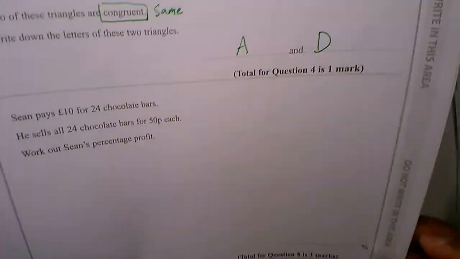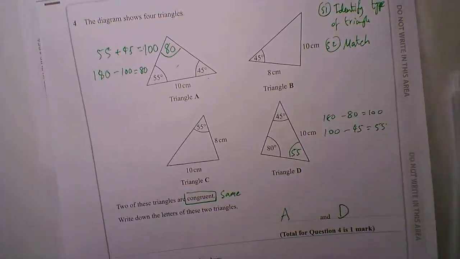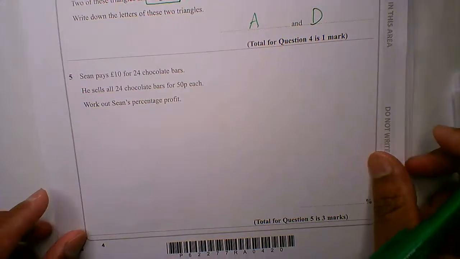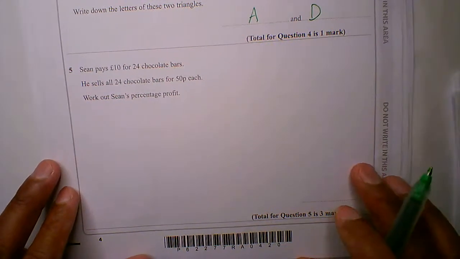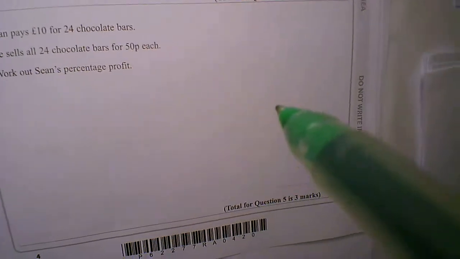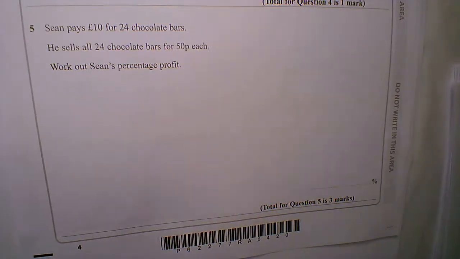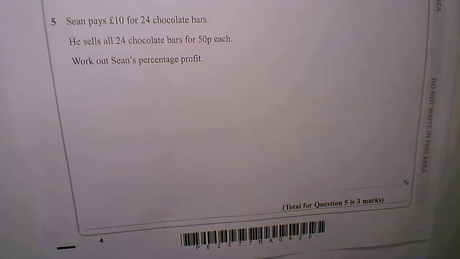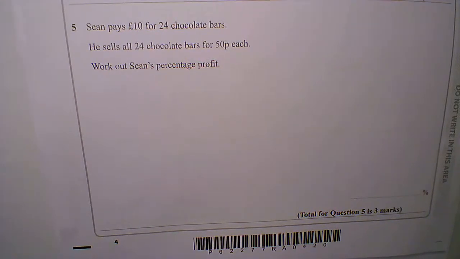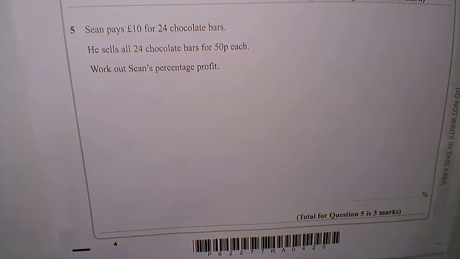Let's look at the next question. Question number 5. I'll give you a few moments to try this question. Let me get the camera a little bit better angled. Off you go. I'll give you a few moments to try that question.